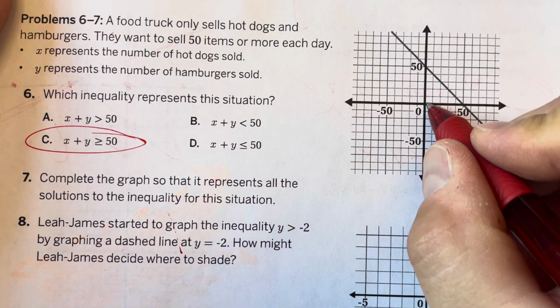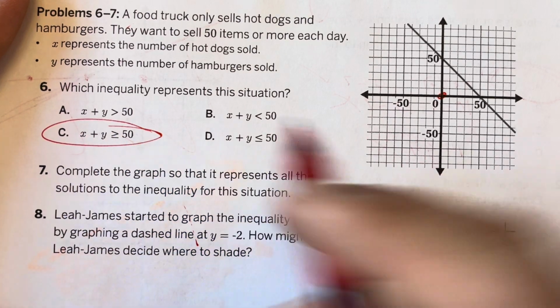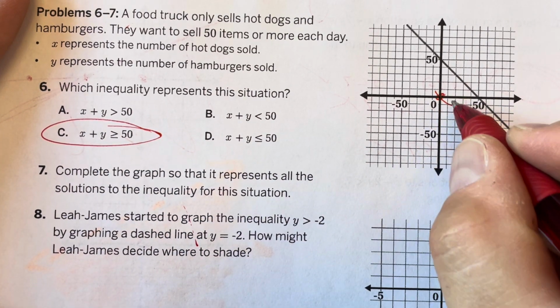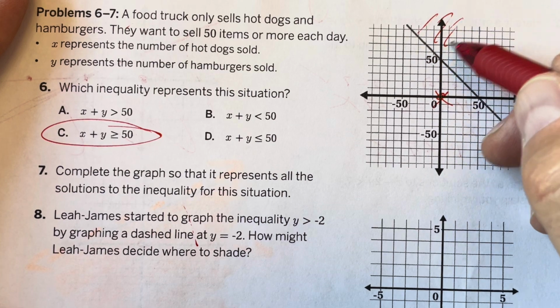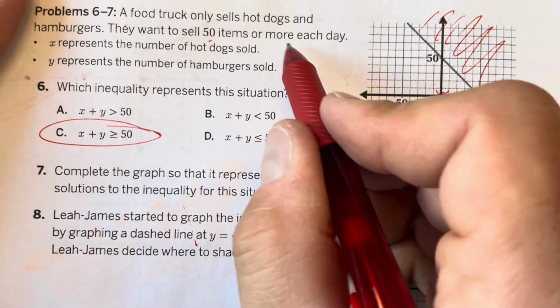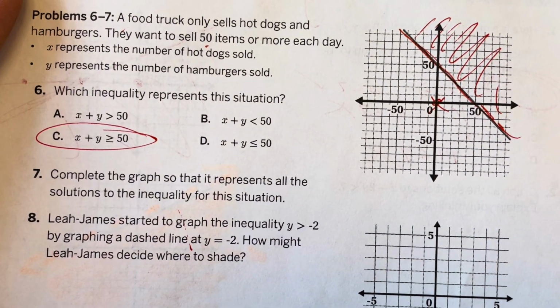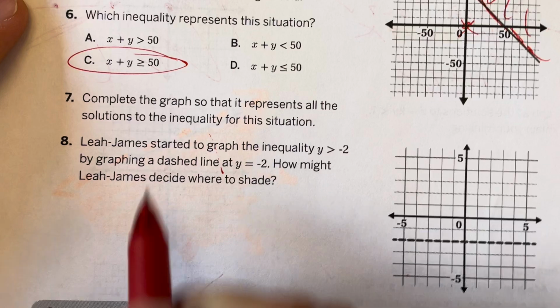So here's the thing. If I did (0, 0), 0 plus 0 is 0. Is that greater than or equal to 50? No. This is false. That is not a solution. So we would shade everything up here. Could it be equal to the line? Yes. That's 50 items or more. So anything on the line or above it is going to be our solutions. Done. Okay. Complete the graph.